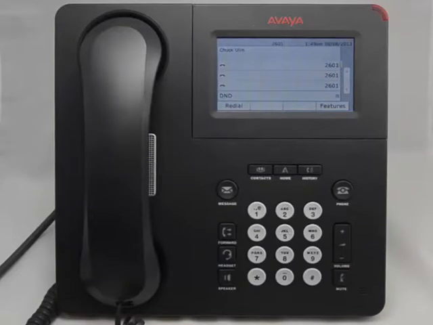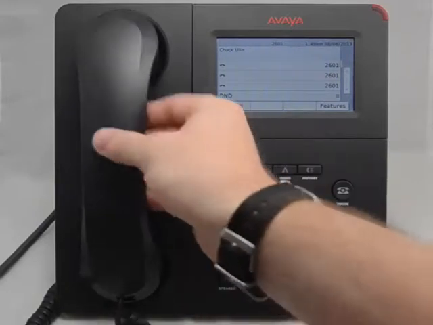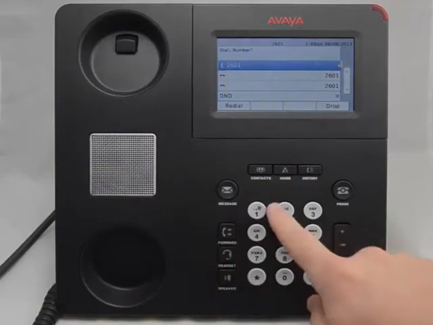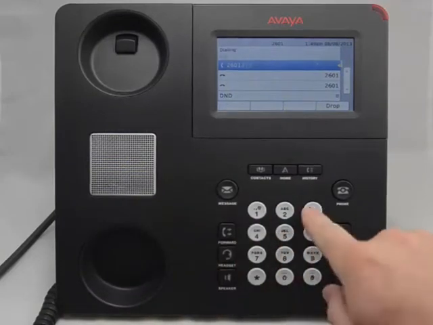Now let's go through how to make calls, receive calls, and what you can do using the buttons on your phone during a call or when someone's calling you. So first we're going to go through how to make a call, or how to dial out or start a call. Again, you can use the handset to start dial tone, in which case you can just dial an extension.